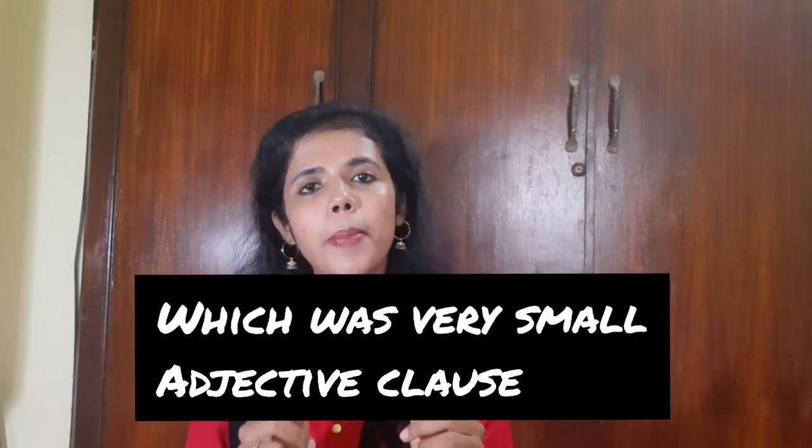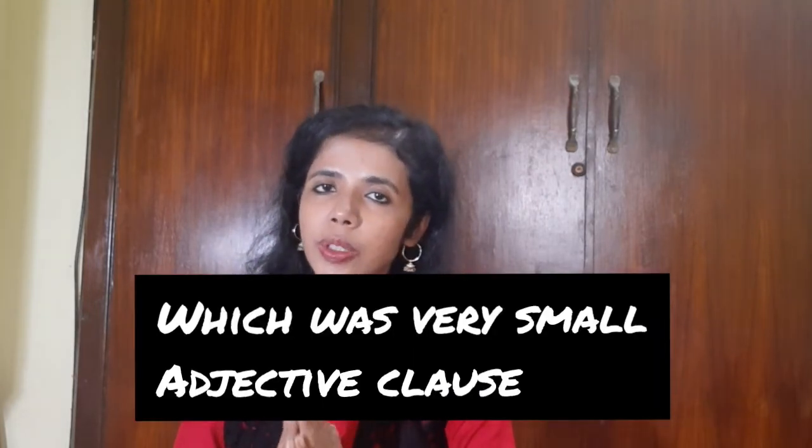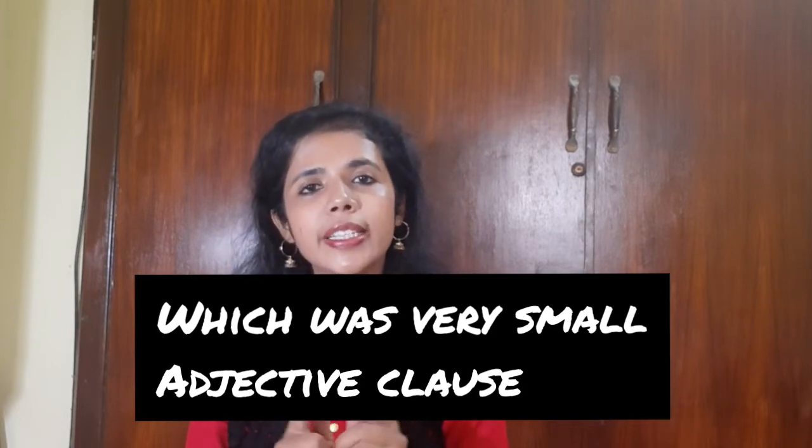So when I said that Meera lived in a house which was very small, here which was very small is a clause, and this clause defines the kind of house in which Meera lived. The quality of the house is defined by this part of the sentence. It has a subject and a predicate of its own. We are talking about the house. So which is the subject and was very small is the predicate. So it is a part of a sentence, yet it has its own subject and predicate. So it is a clause.